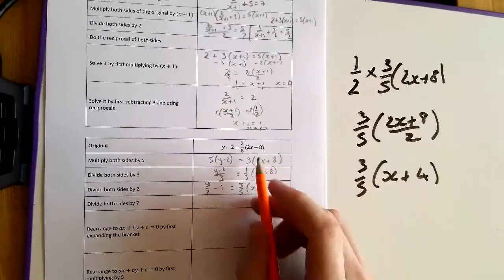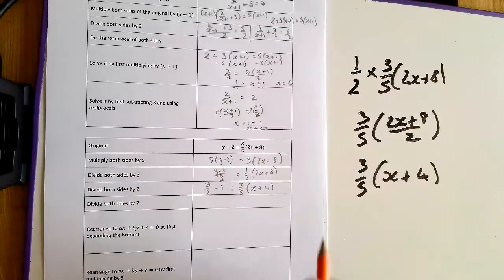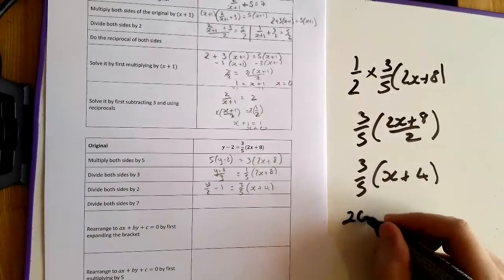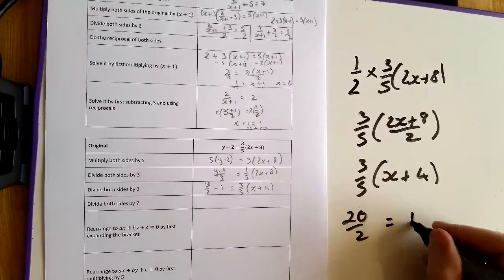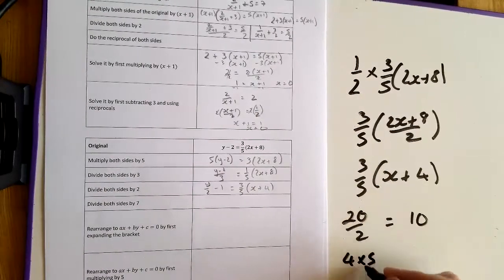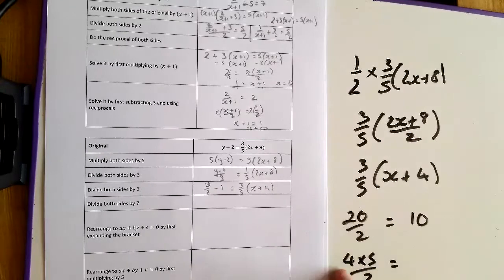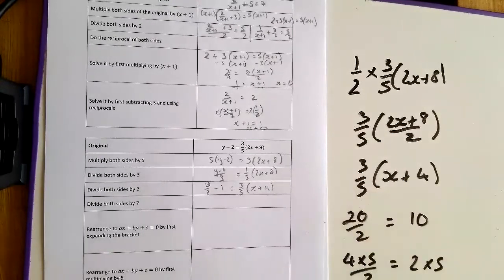So it's essentially just dividing that bracket by 2, one of the factors by 2. Think about dividing 20 by 2, you get 10. Now think of 20, that's 4 times 5 over 2. So I can just divide the 4 by 2, look, that gives me 2 times 5, which is 10.